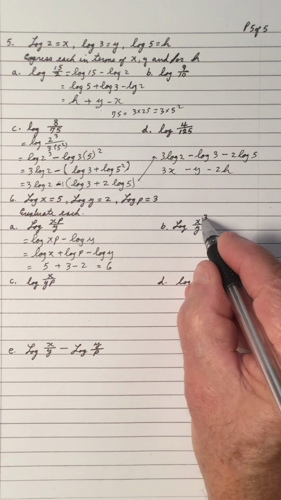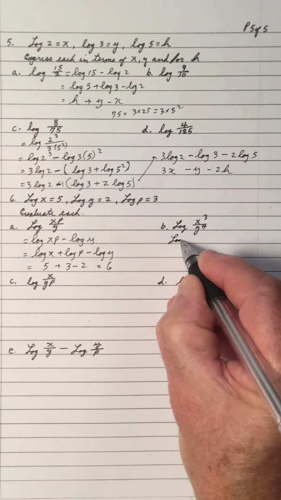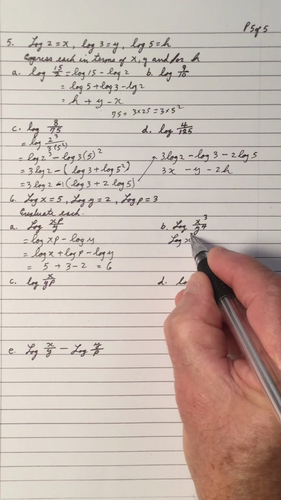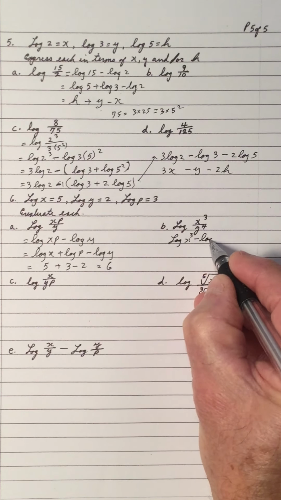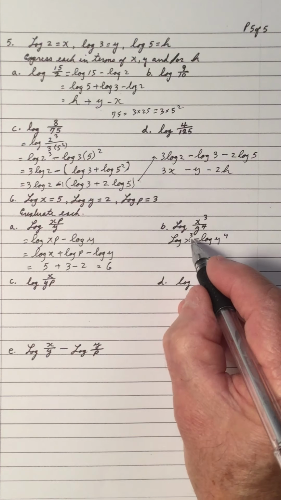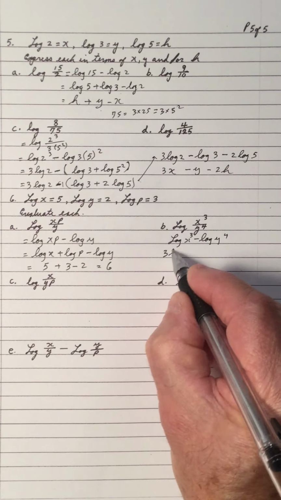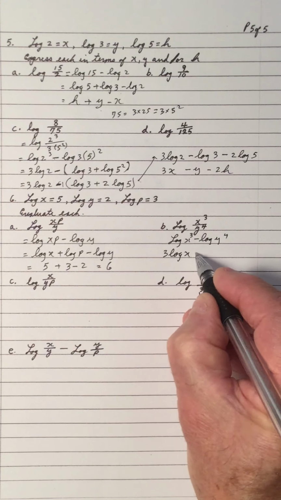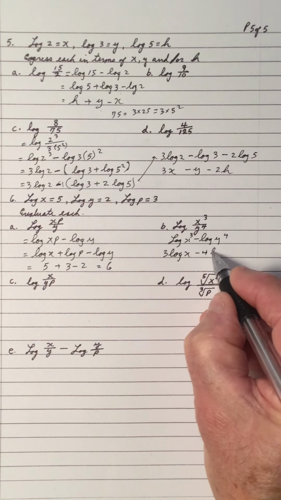And this one is the division, so this is the log of x cubed, subtract the log of y to the 4th. A division is subtraction. 3 is a power, so this is 3 log x. And this is a power, so it's 4 log y.